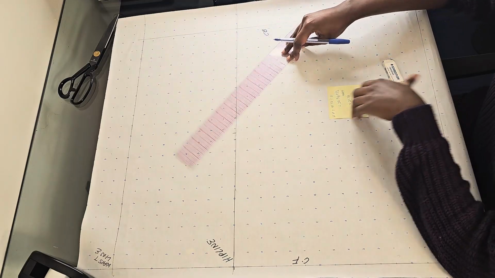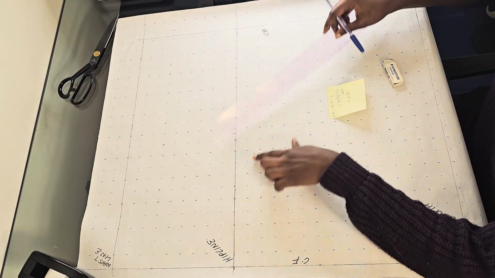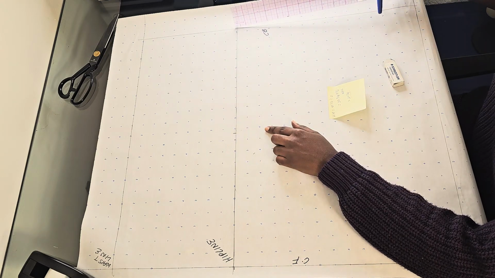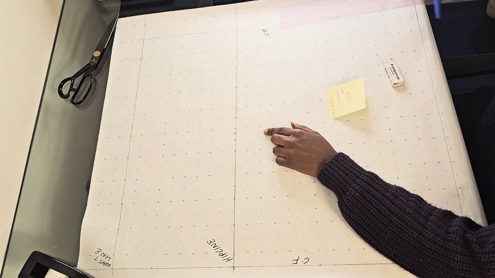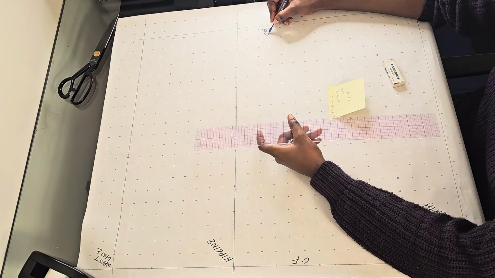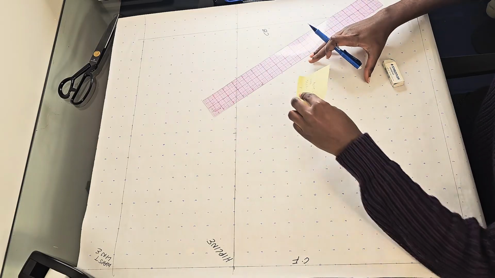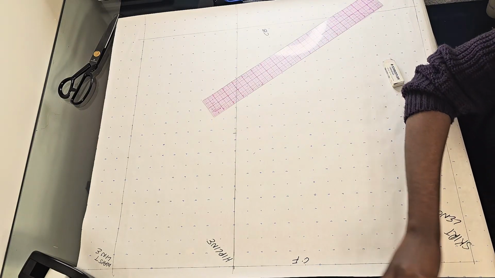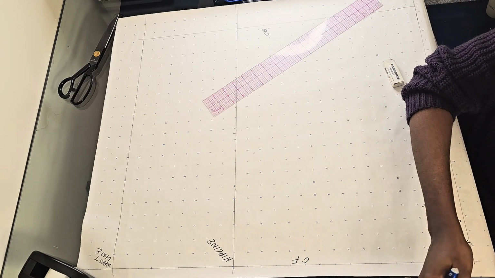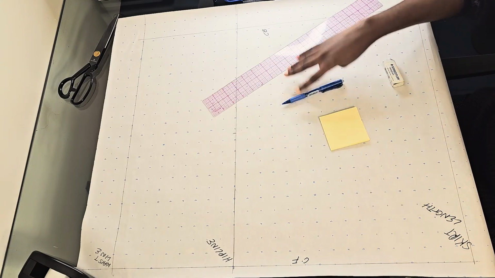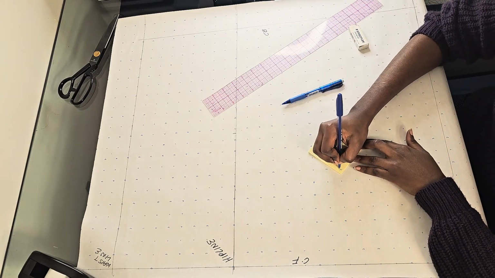Then we marked the 21 1/4 on the hip line, the skirt length and waistline, and drew a line, and that line was labeled our center back. So now we want to place our hip measurement on our hip line. How do we go about doing that? We take our hip measurement again.